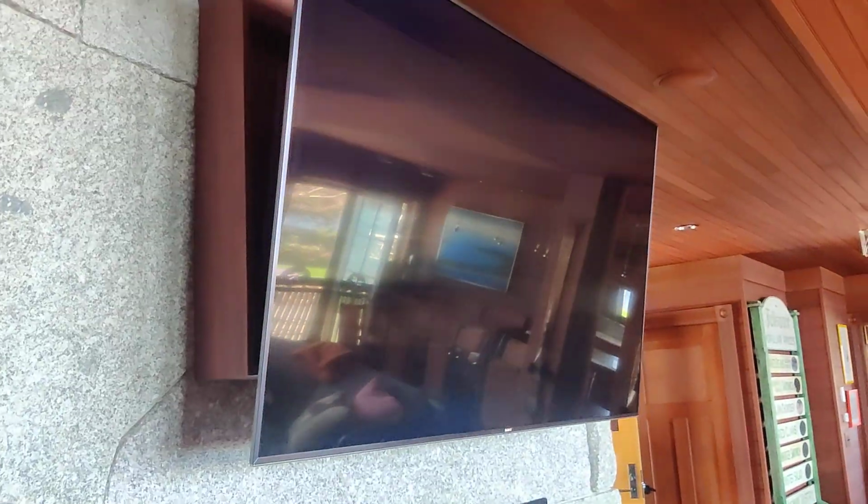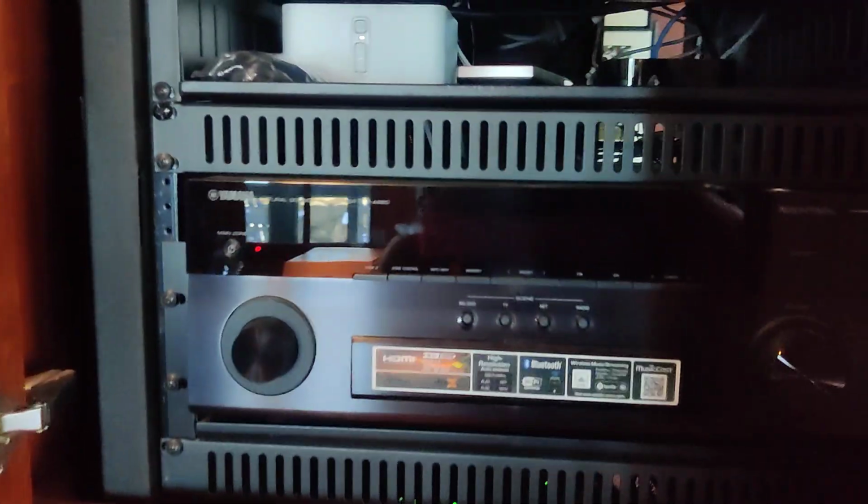Powering off. Turns off the TV, turns off all the equipment that was already on, and you're good to go.